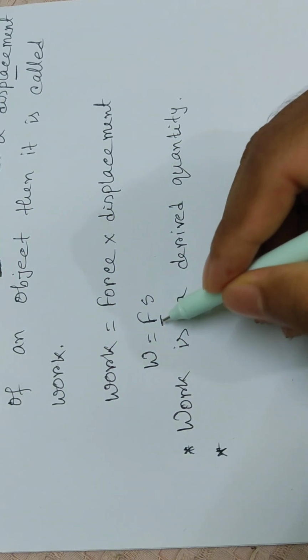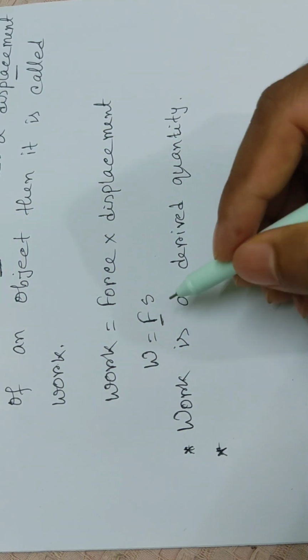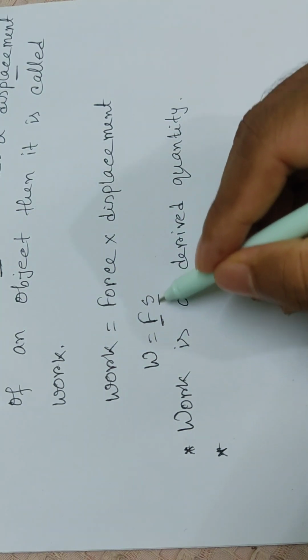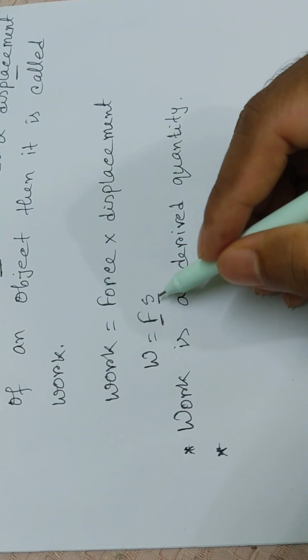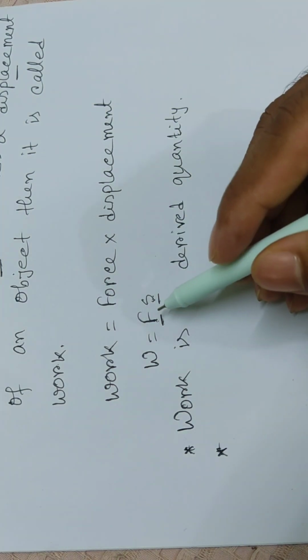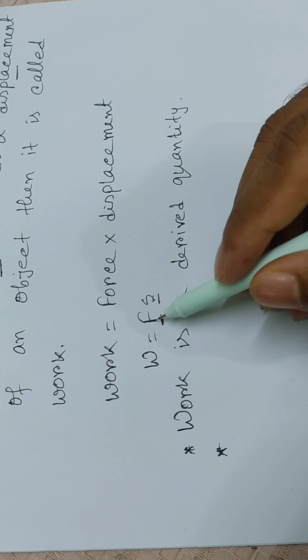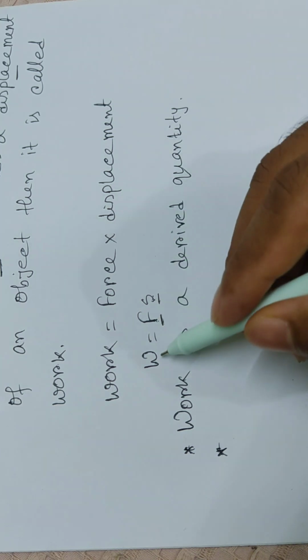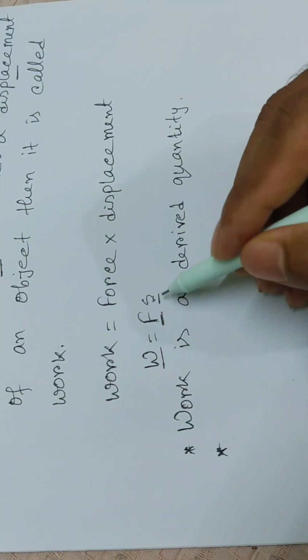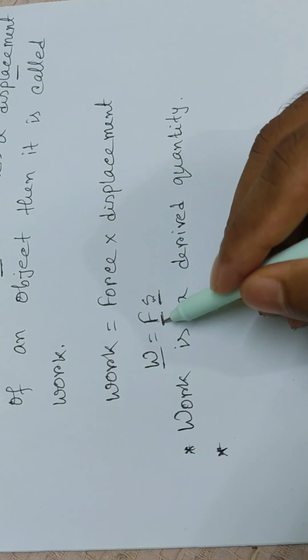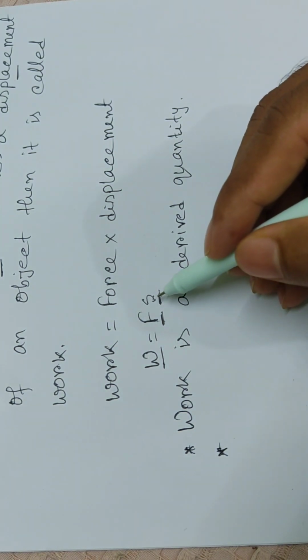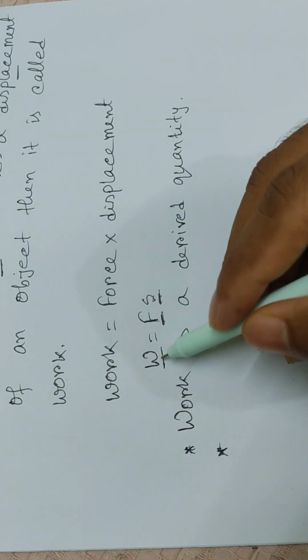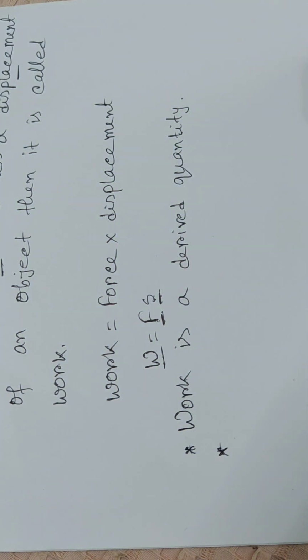Here force is a vector quantity, displacement is also a vector quantity. Work is the product of force and displacement, and both are vector quantities. That's why work is a scalar quantity.